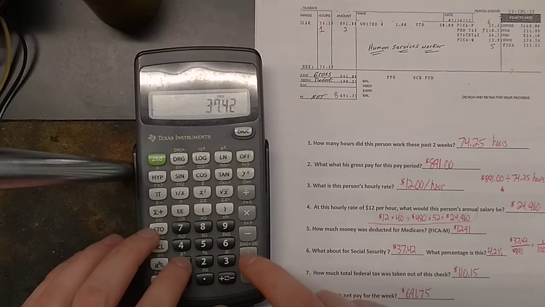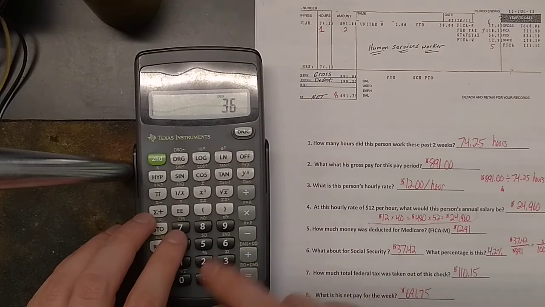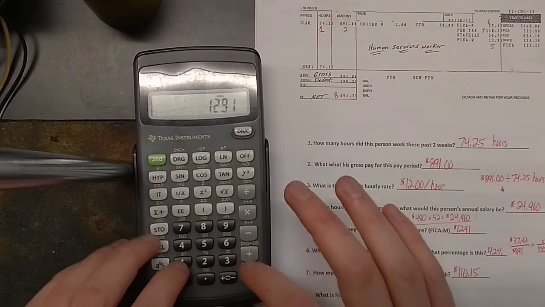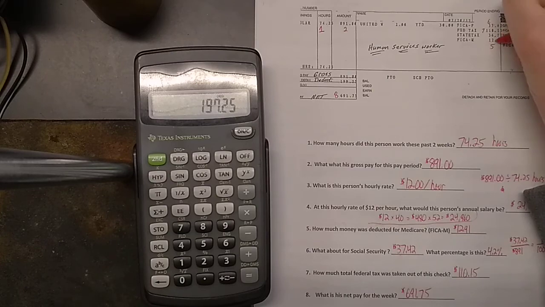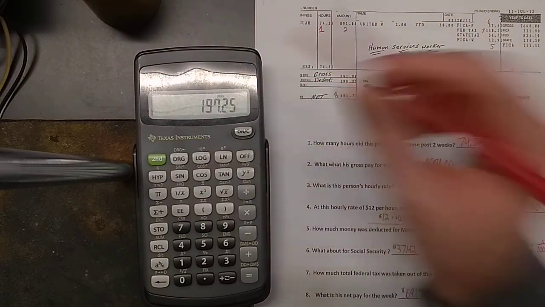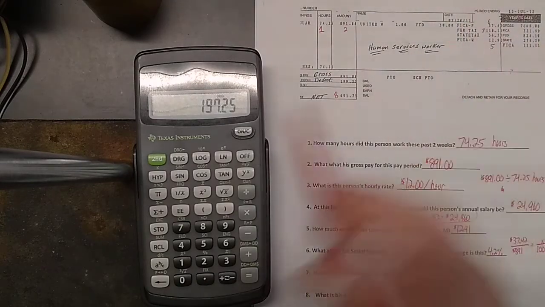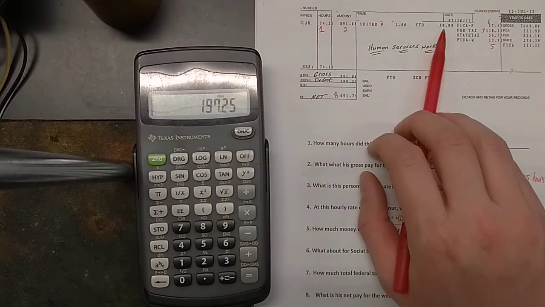37.42 plus 110.15 plus 36.77 plus 12.91. I see what happened. Okay. So if we just add up the taxes right here, we get $197.25. That means we're $2 short for the deductions, but we look here, we skipped over this the first time.